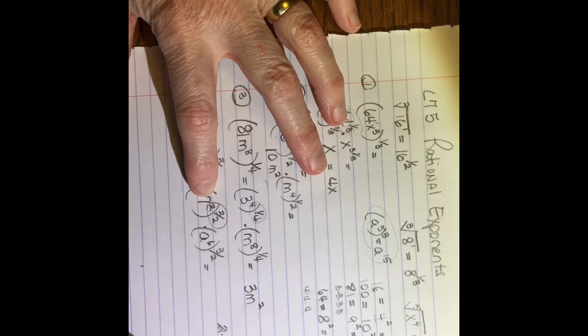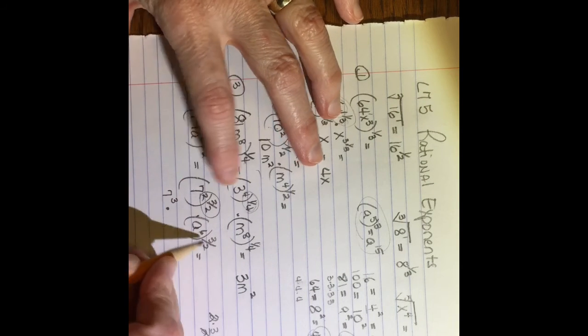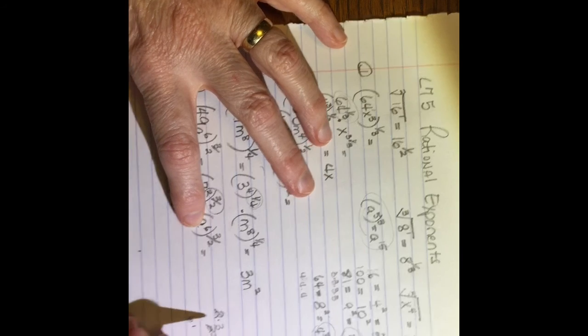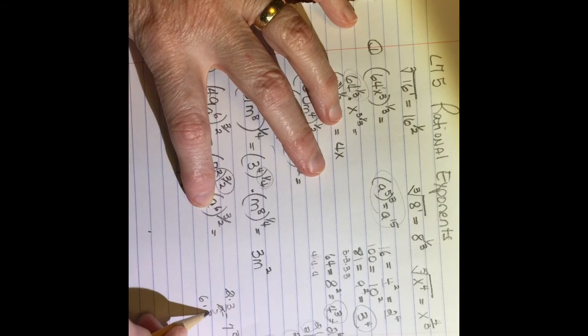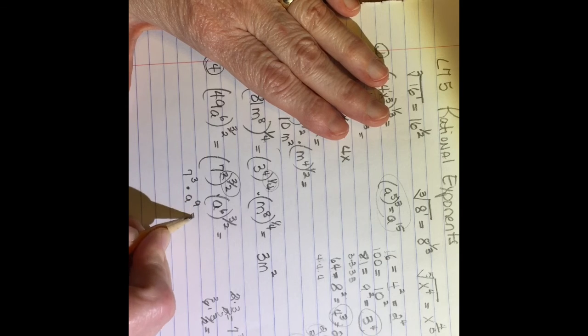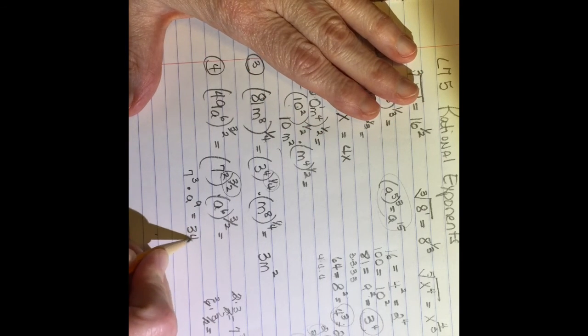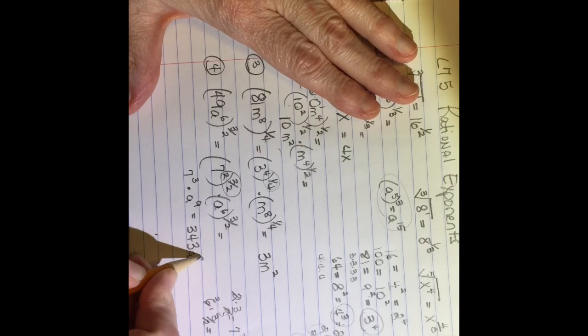Well, your 2's cancel, and you're left with 7 to the 3rd. And you're multiplying 6 times 3/2. And the 2 and the 6 cancel, and you're left with 9. And then 7 times 7 times 7 is 343, a to the 9th.